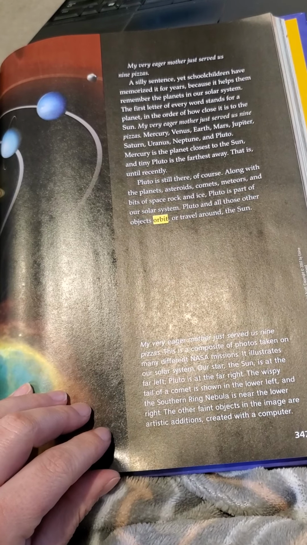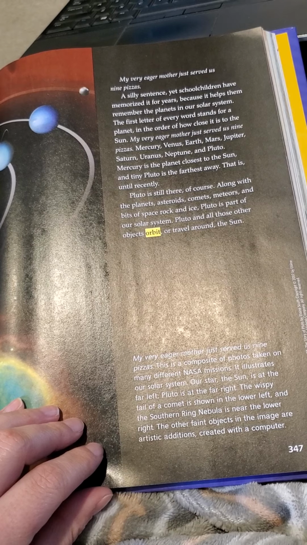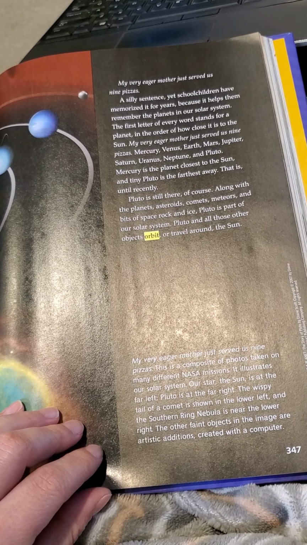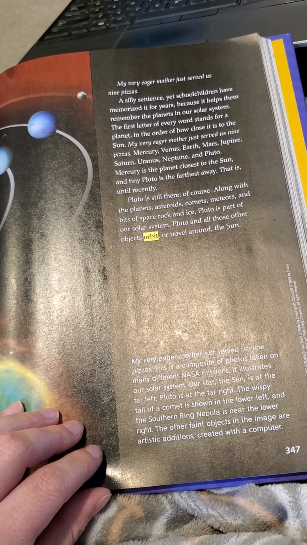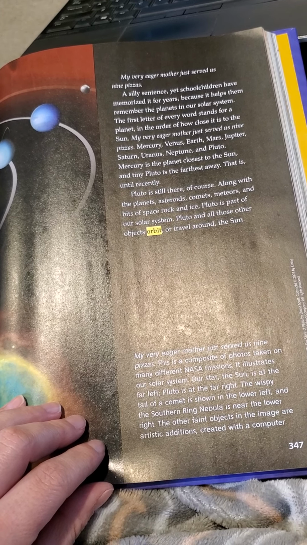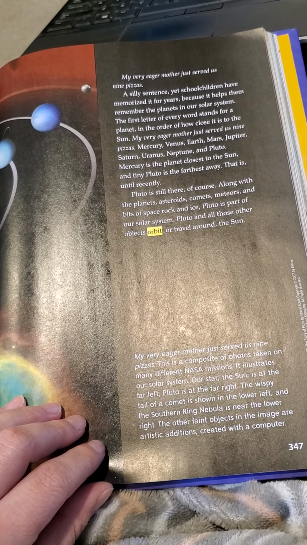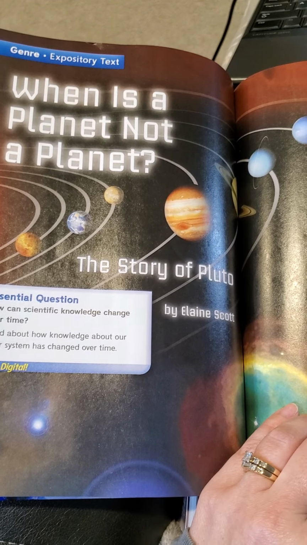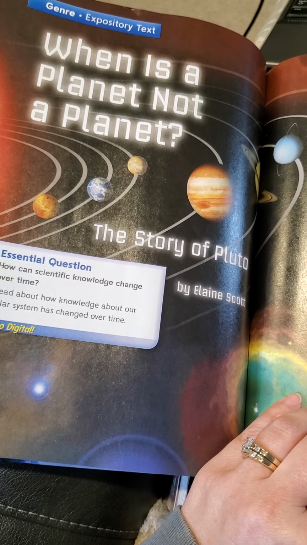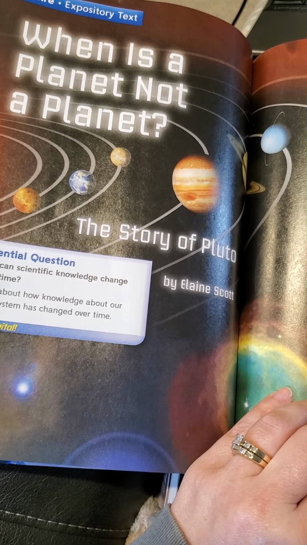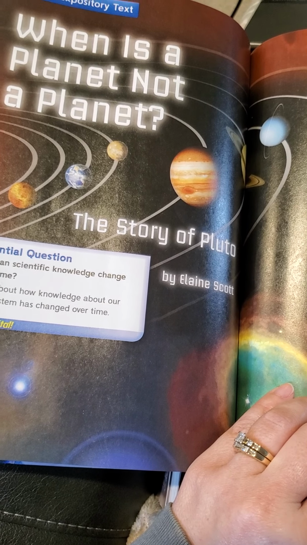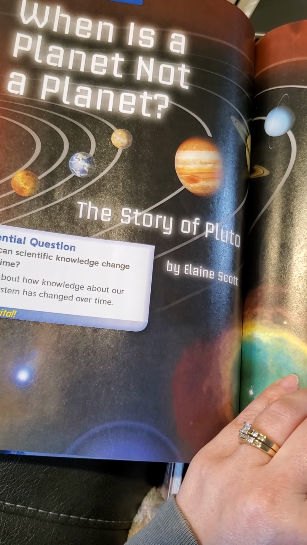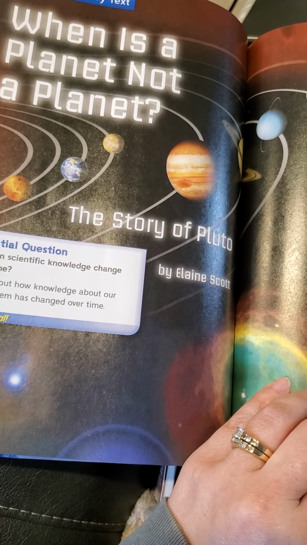My very eager mother just served us 9 pizzas is a composite of photos taken on many different NASA missions. It illustrates our solar system. Our star, the sun, is at the far left. Pluto is at the far right. So if you're looking at this picture right here, the wispy tail of a comet is shown in the lower left, and the southern ring nebula is near the lower right. The other faint objects in the image are artistic additions created with a computer.